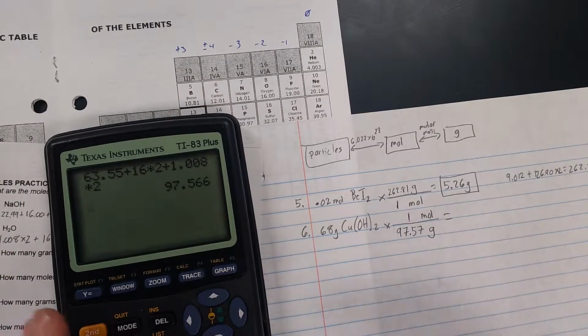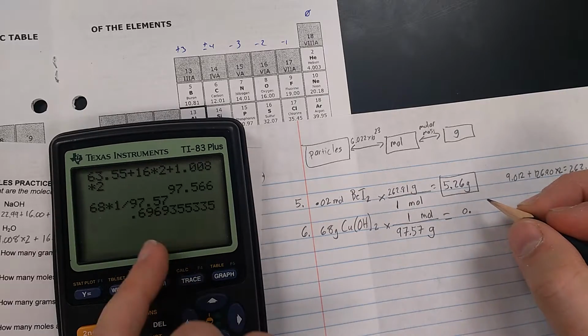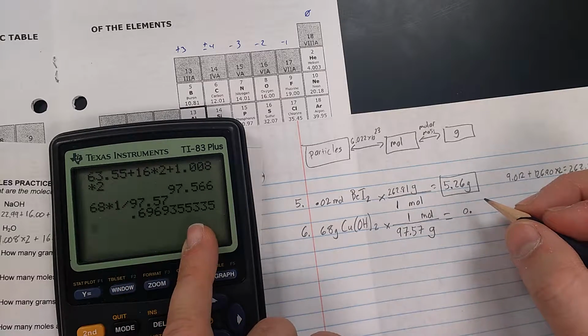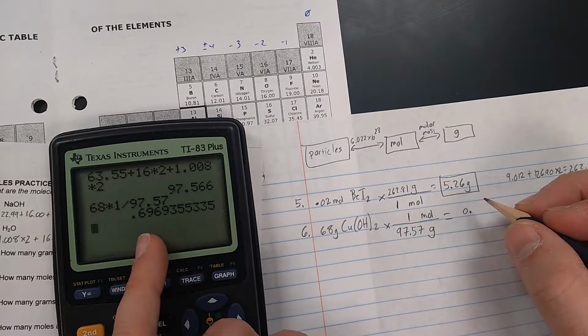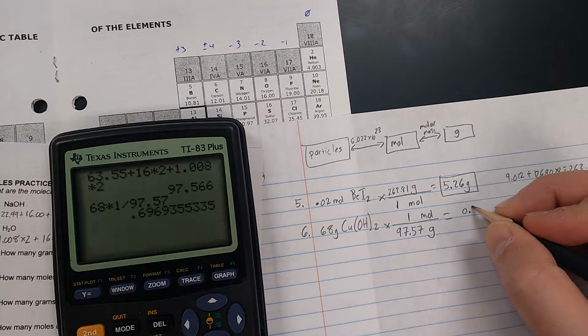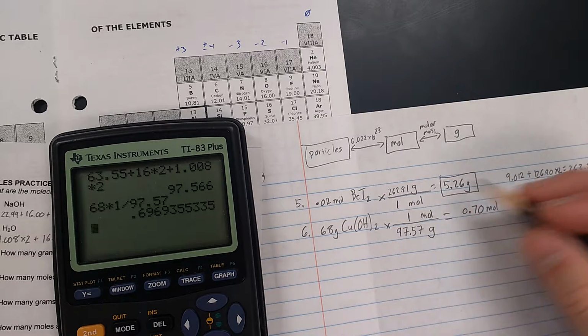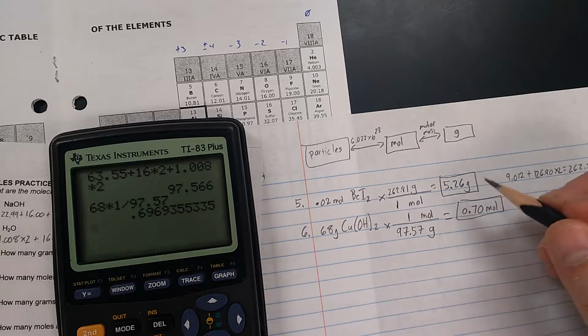Now we just put this in our calculator. 68 times 1 divided by 97.57 equals 0.6969355. So we're just going to round that to 2 decimal places. That'll round off to 0.70 moles of copper 2 hydroxide.